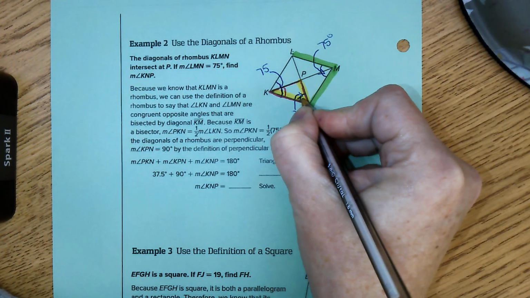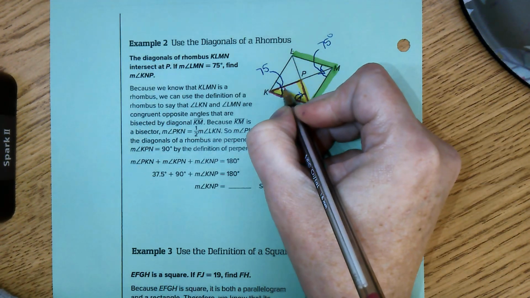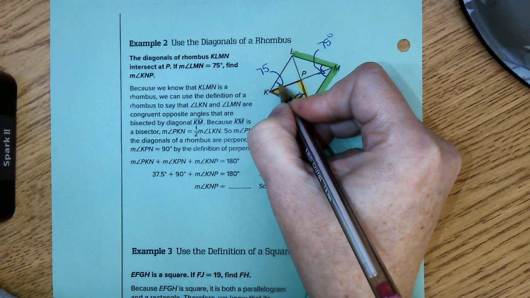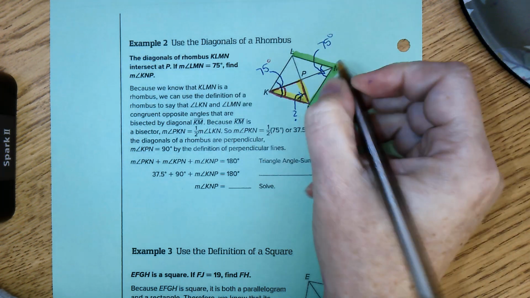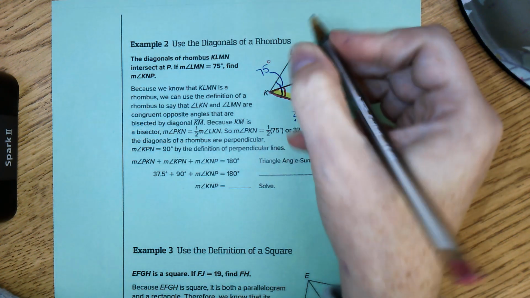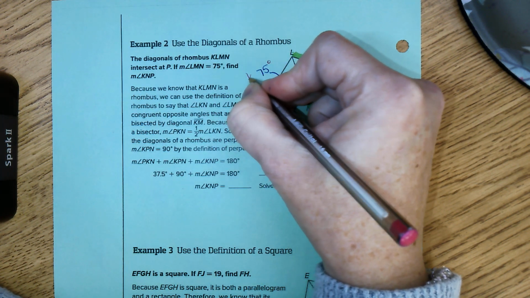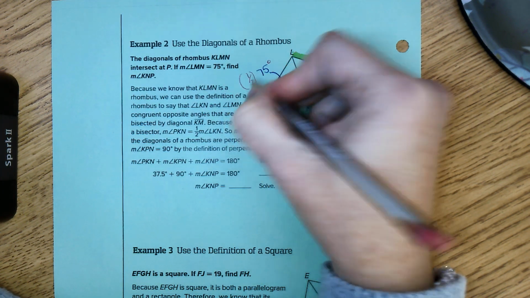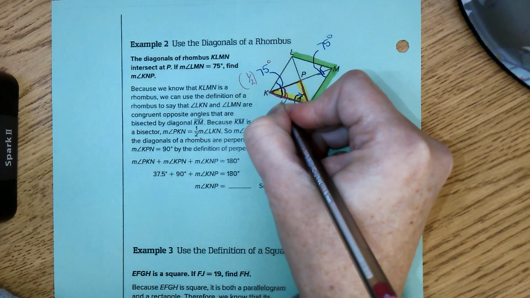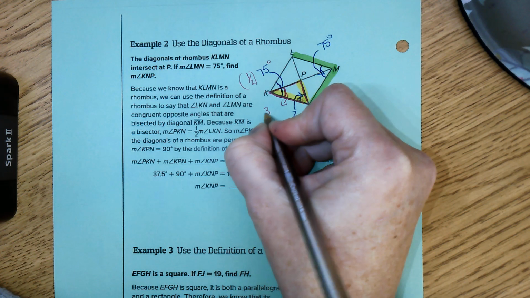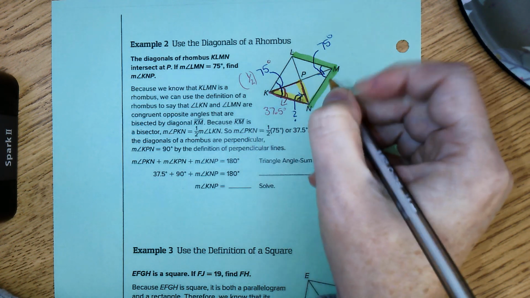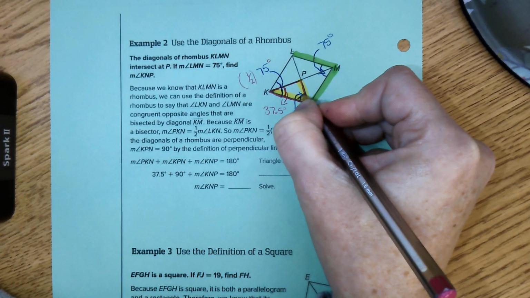Because we're just looking for this triangle here. Well, let's focus on this angle currently. The whole angle is 75 degrees, and if this bisects this angle, we want half of it. So what is half of 75? Well, half of 75 is 37.5 degrees. That's this small portion. We're looking for this small portion.